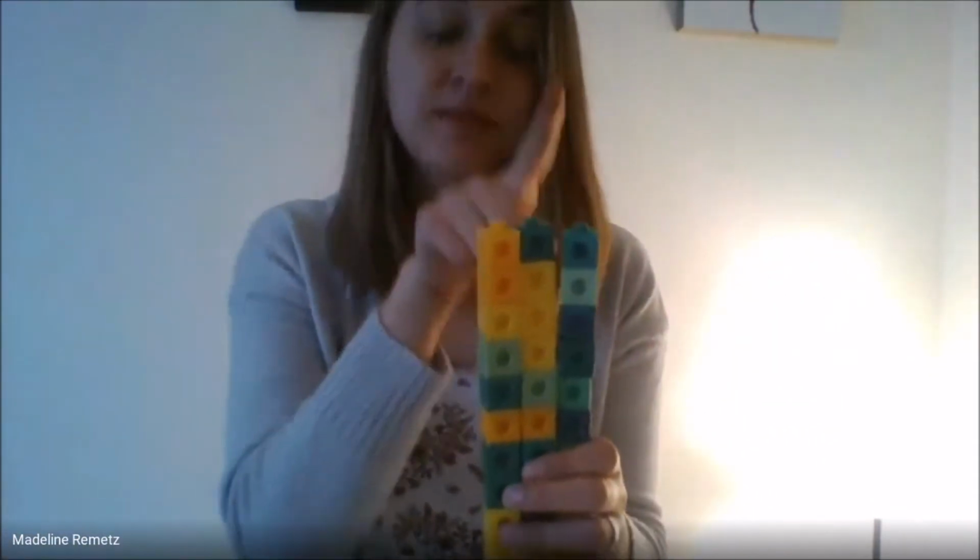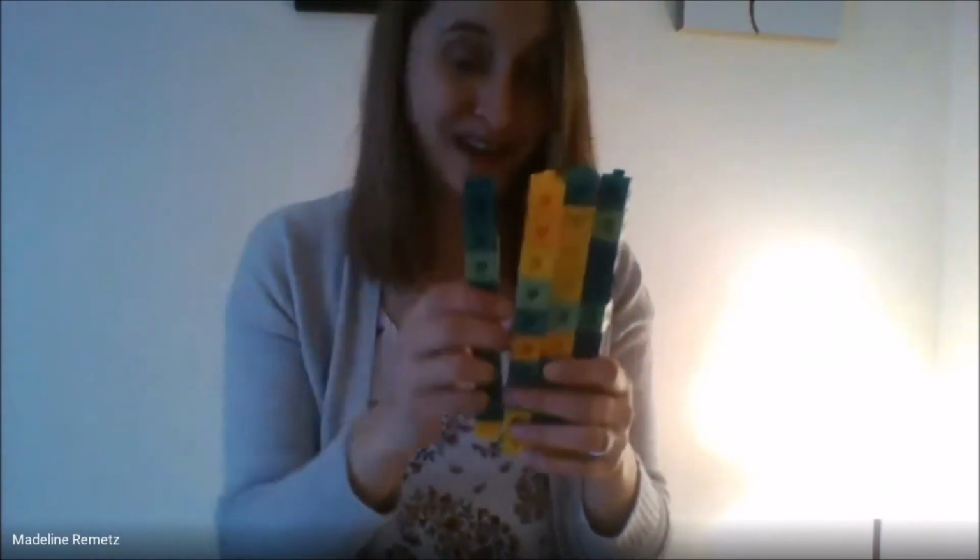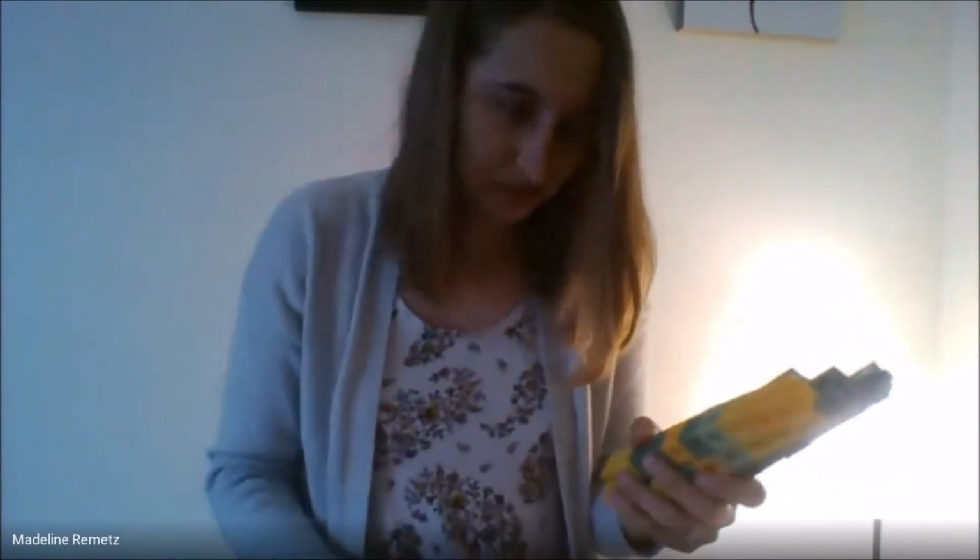And when we start collecting our 10s, 1, 2, 3, we're counting our 10s. We're going down those columns. We had 1 10, 2 10s, 3 10s, or 10, 20, 30, 40, 50.